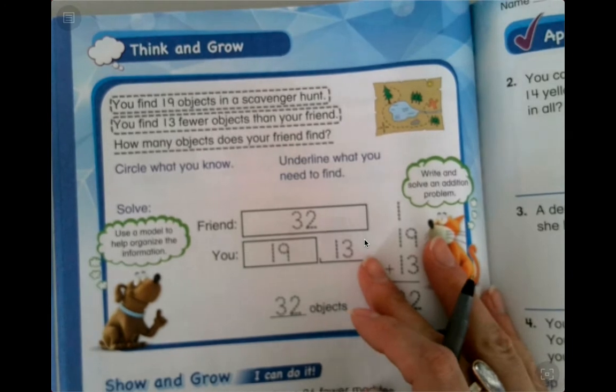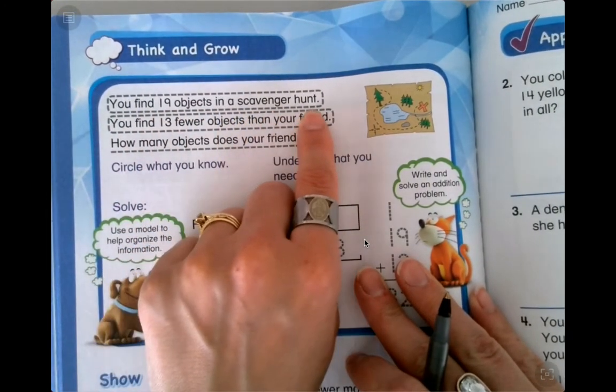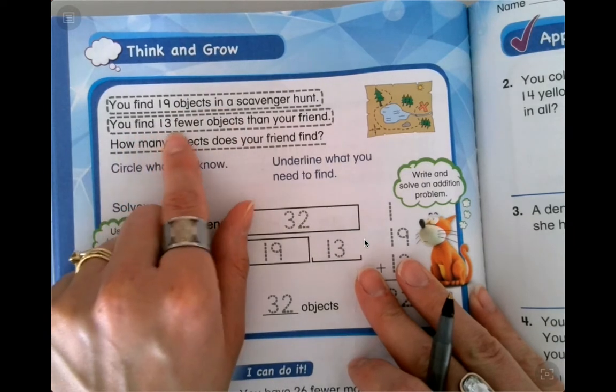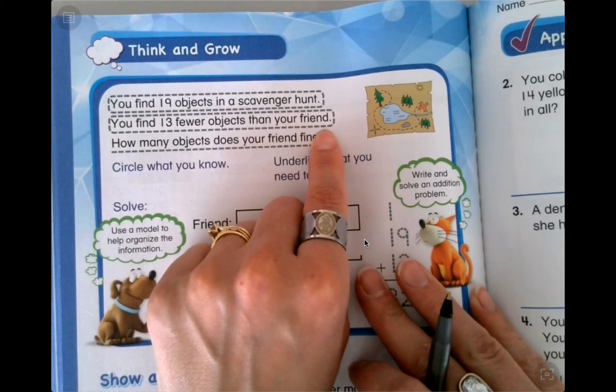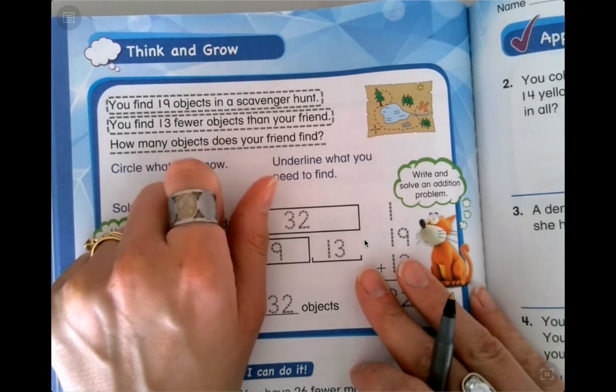All right, so here's an example. It says you find 19 objects in a scavenger hunt. You find 13 fewer objects than your friend. Okay, so they circled the things they knew there.